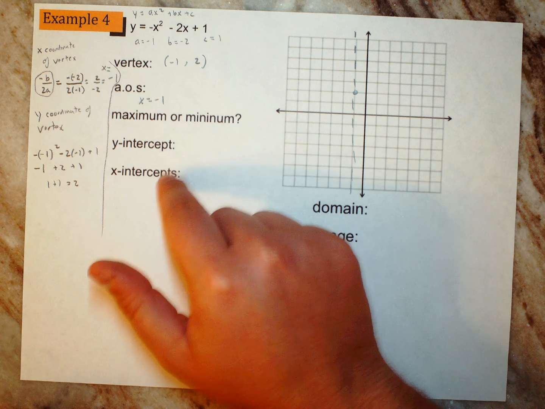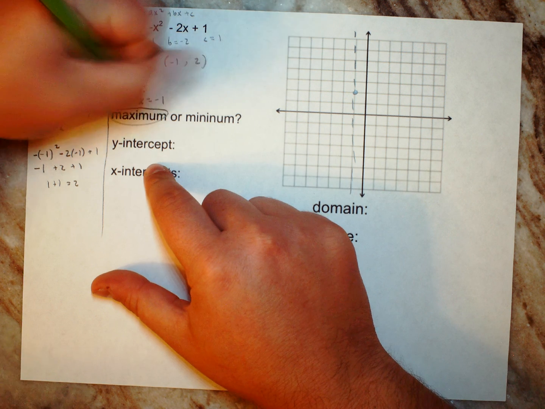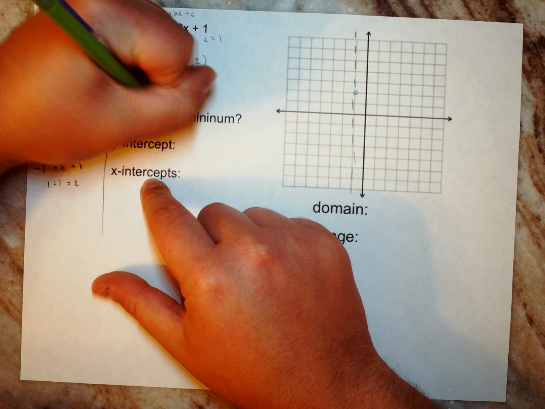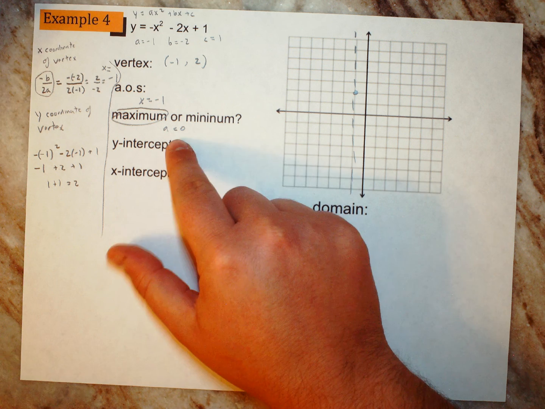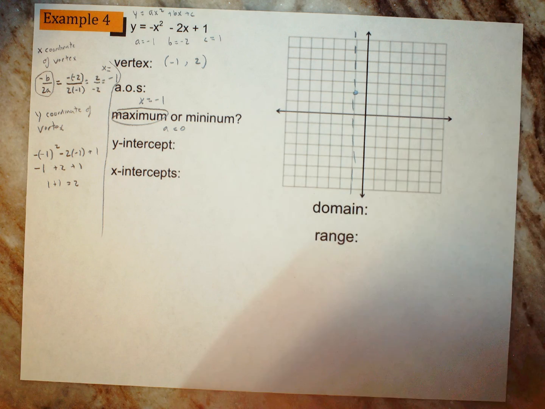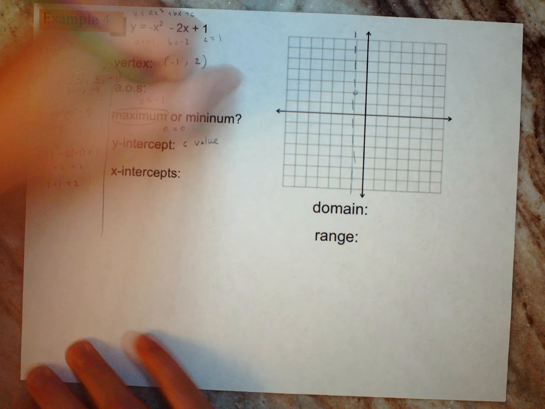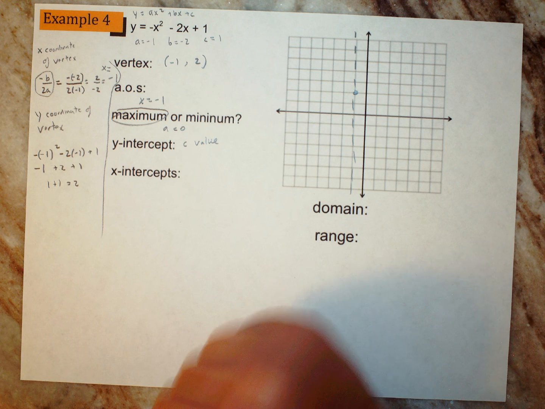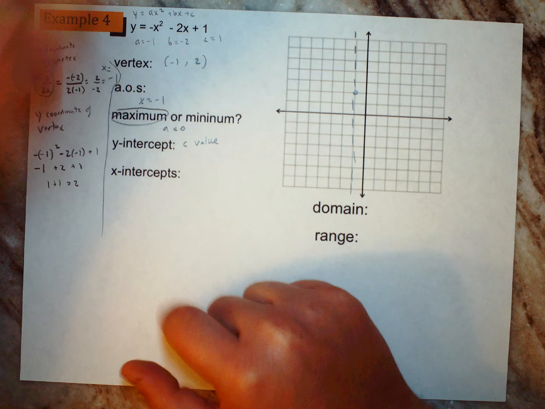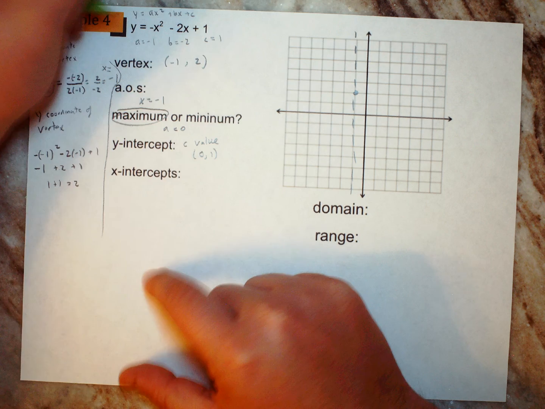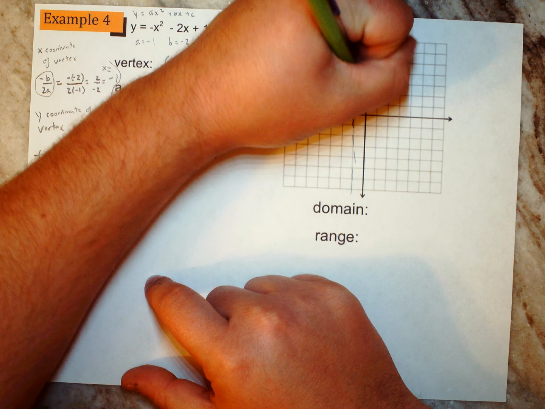This is going to be a maximum because the a is less than 0. The a is -1. It's a maximum, so it's going to open down. The y-intercept is the c value. So that is just going to be 0, 1. So we're going to plot that right here.